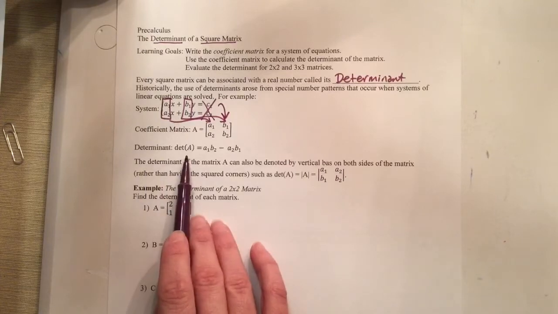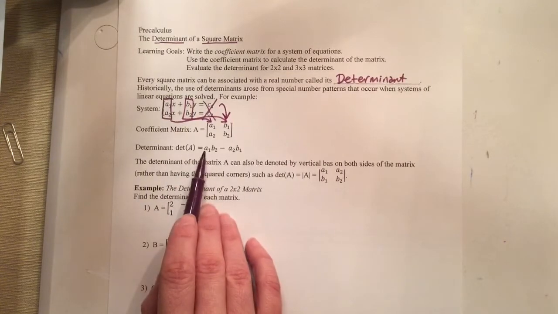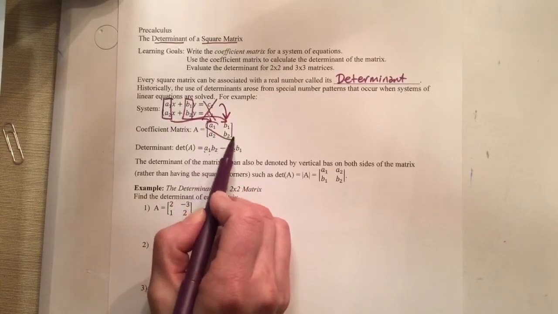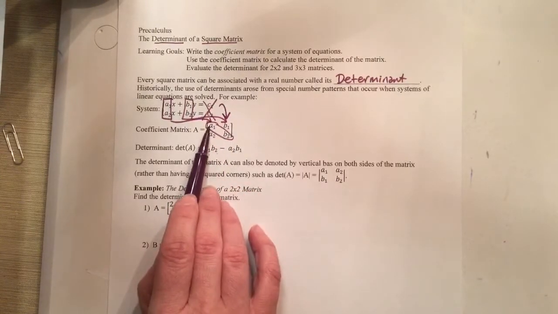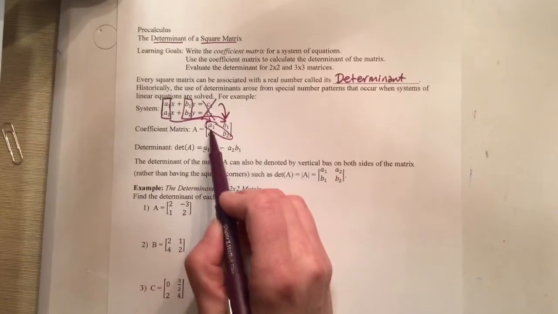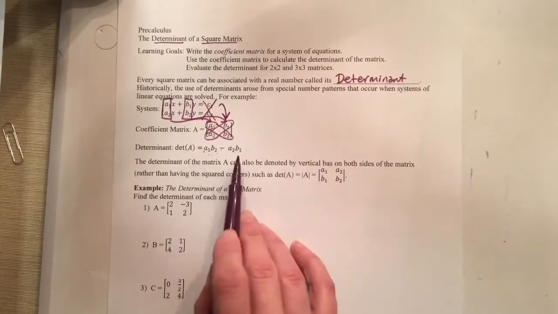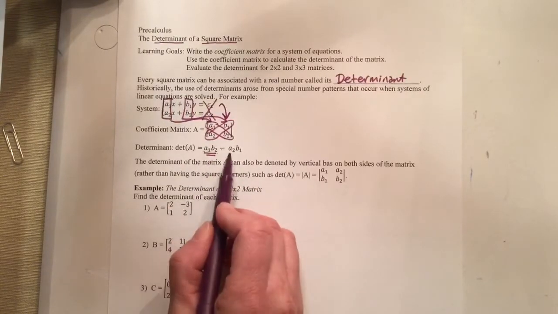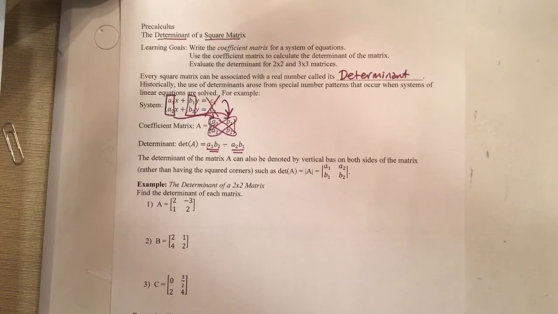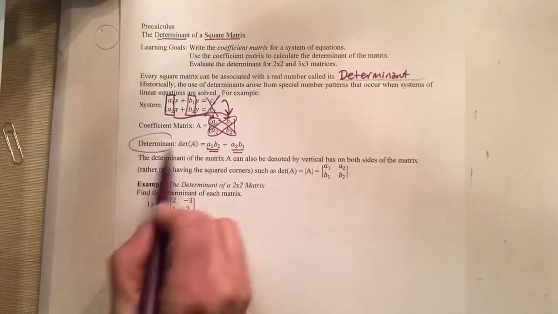Now to find the determinant, and remember the determinant is just one number, if it's a 2 by 2, they're saying take a sub 1 times b sub 2. So you're multiplying in a diagonal pattern. You take a sub 1 times b sub 2 minus a sub 2 times b sub 1. Order of operations, you would do the multiplication first and then subtract the 2. That one number would be called your determinant. So let's go ahead and try a couple 2 by 2s.